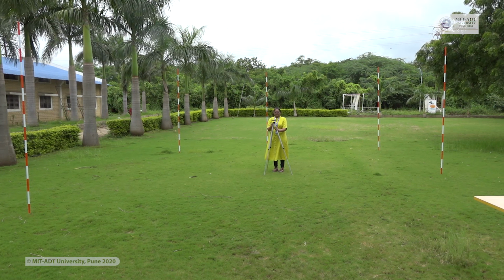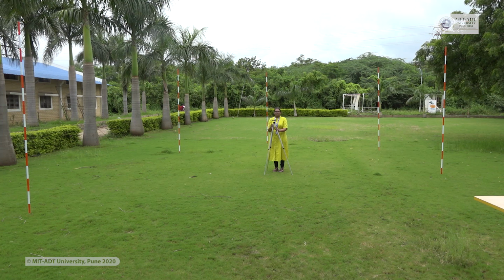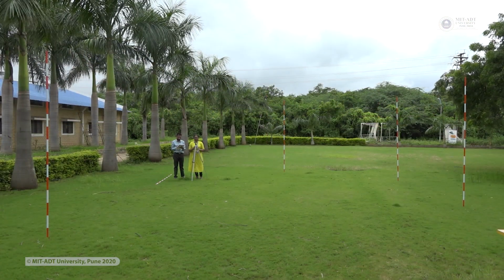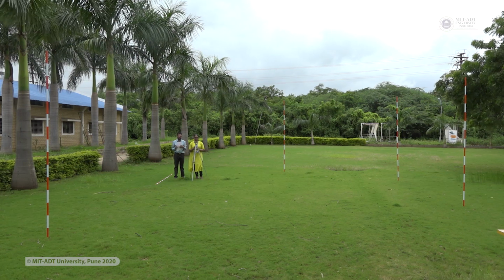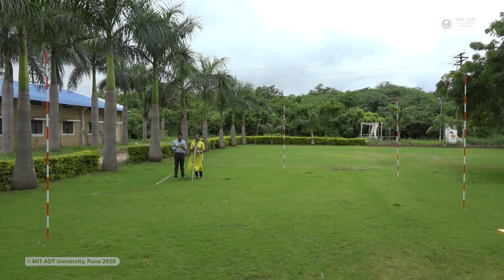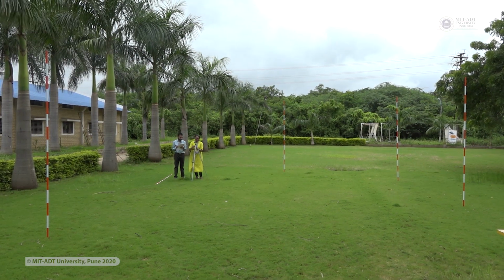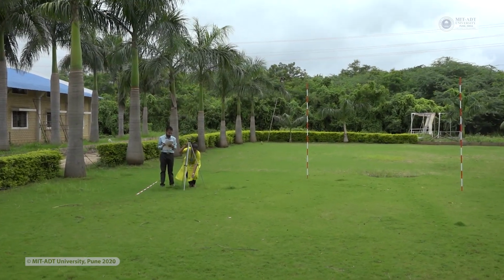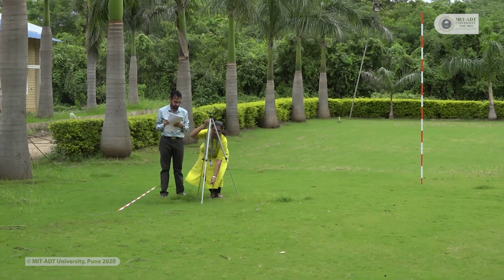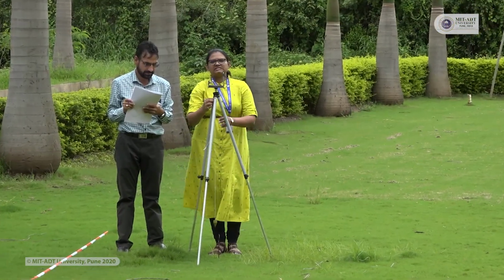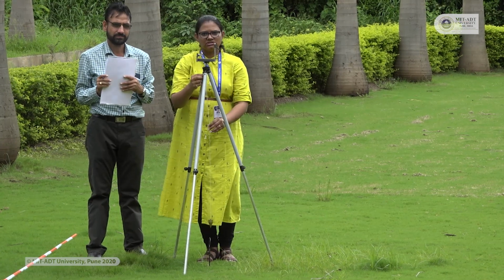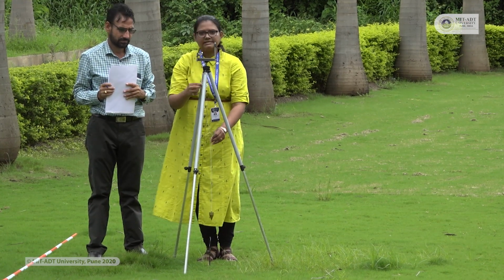Now we will fix this instrument at point A. Now we have fixed the instrument at point A. I will just make sure that the center point of A will match with the center point of our instrument. With the help of plumb bob, I have fixed this center point, and with the help of an arrow, this center point is fixed on the ground. This is our first step before starting the prismatic compass surveying. By using the plumb bob and arrow, we have marked the center.